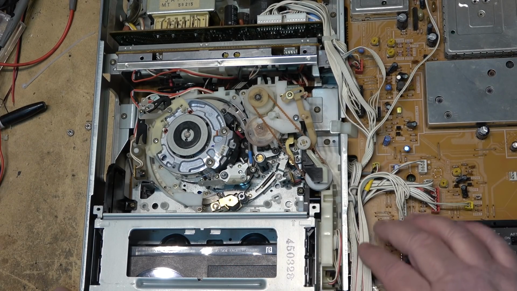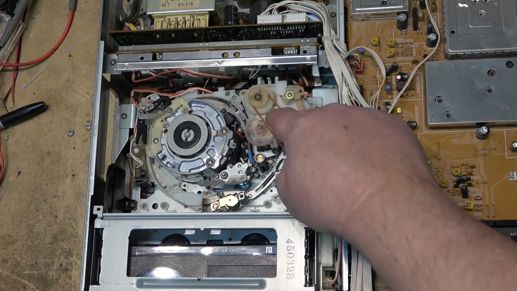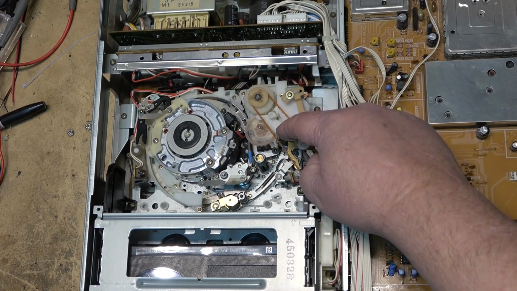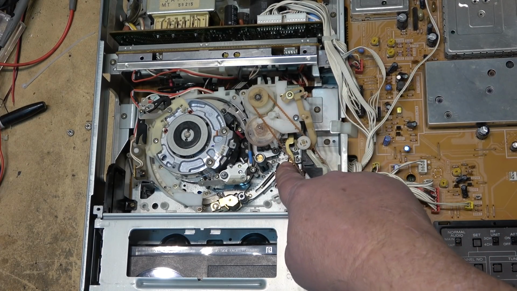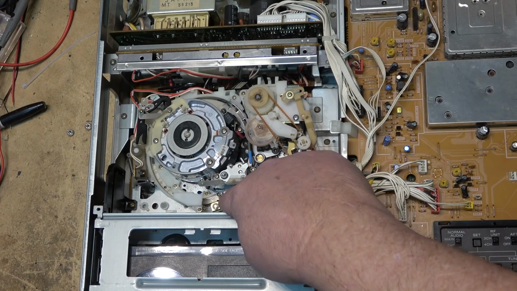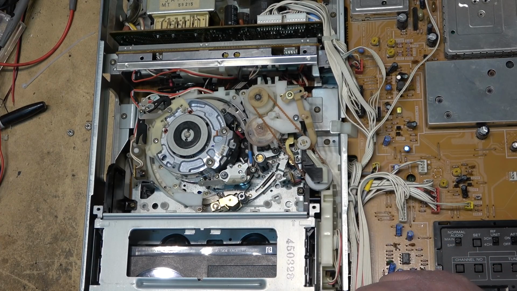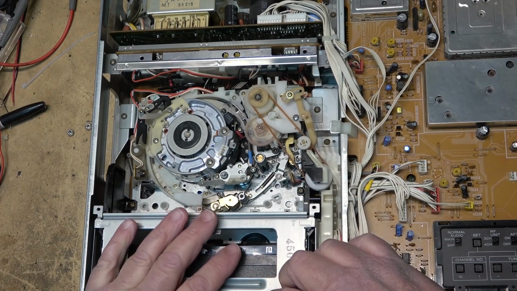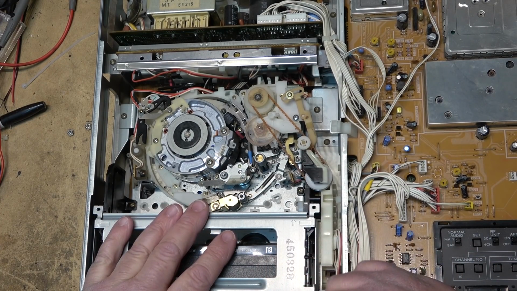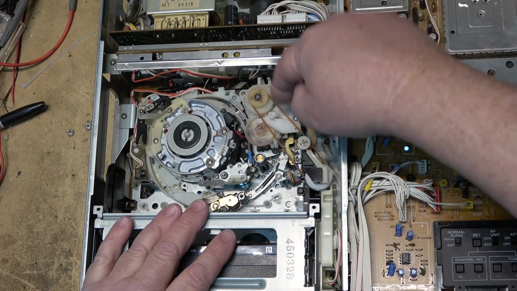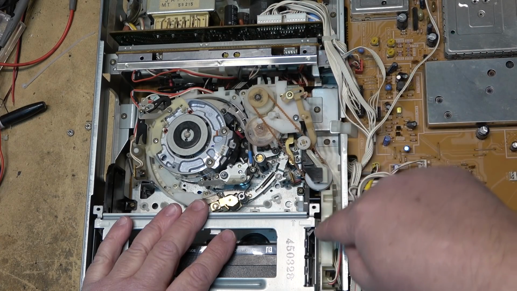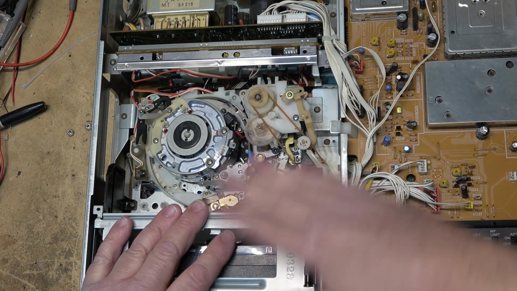Okay, so when the solenoid is in the closed position, and this solenoid is also used to engage the pinch roller, which is still sitting over here. When I push the tape in, the loading motor will, through the power split device, turn this toothed belt, which will operate the loading mechanism to drop the tape in.